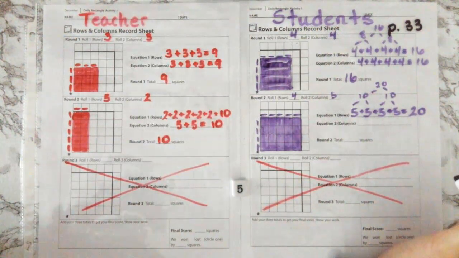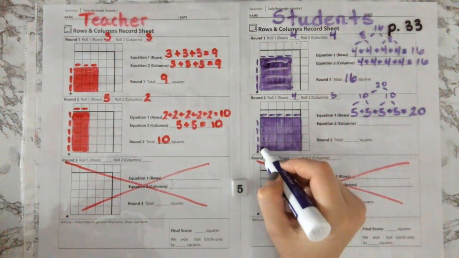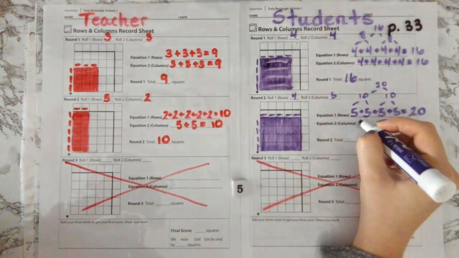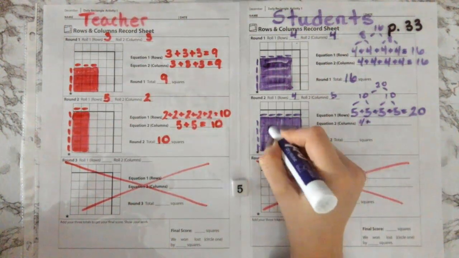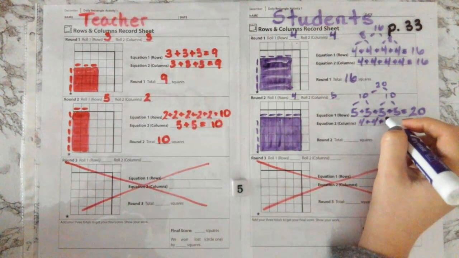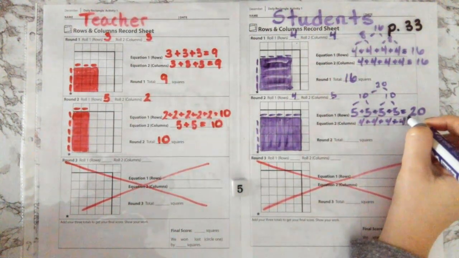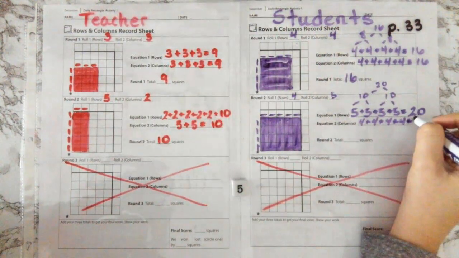What would our equation be for our columns? We're thinking how many squares are in each column. We see 1, 2, 3, 4. 4 in the first column, plus 4 in the second column, plus 4 in the third column, plus 4 in the fourth column, plus 4 in the fifth column.